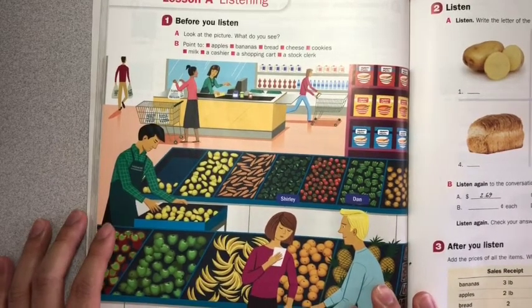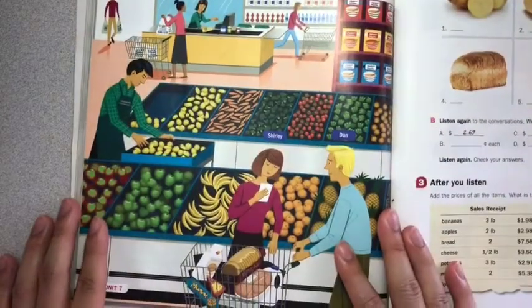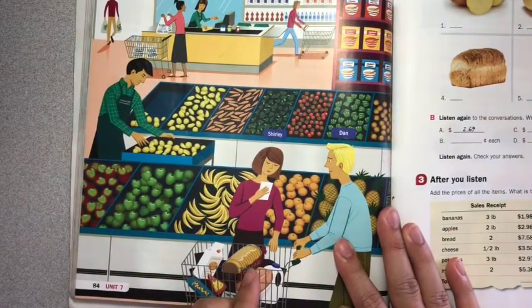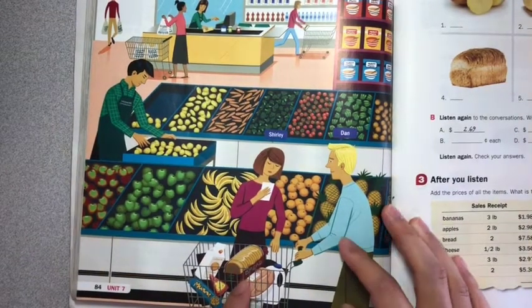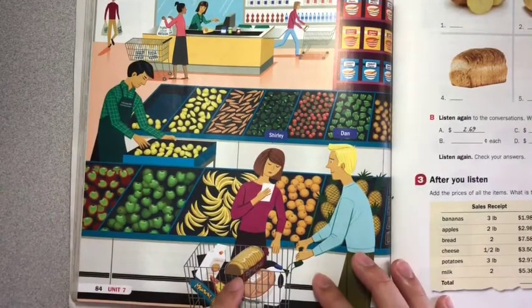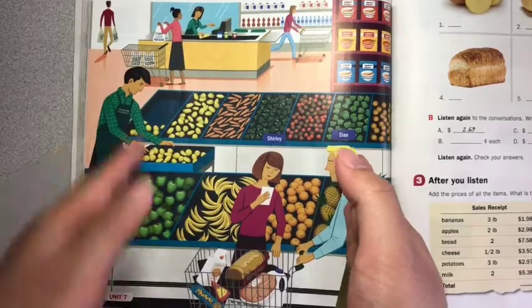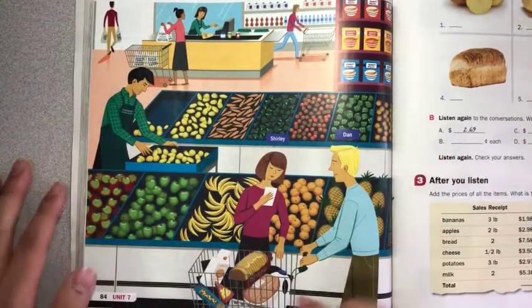Bread. Do you see bread? Oh, bread. This is a loaf of bread. A loaf of bread is a big piece of bread. This bread is in slices. So they cut the loaf of bread into slices for you so you can make a sandwich. This is bread.